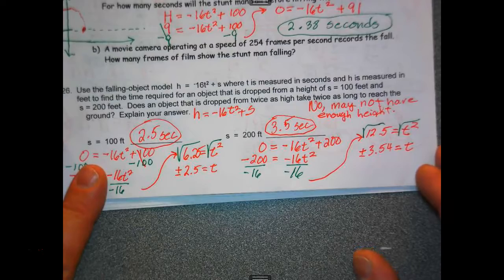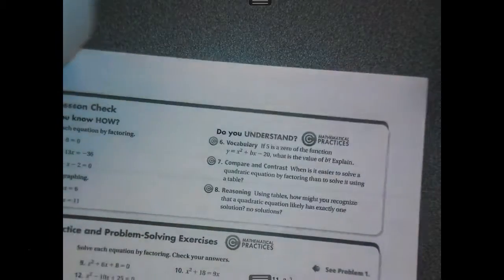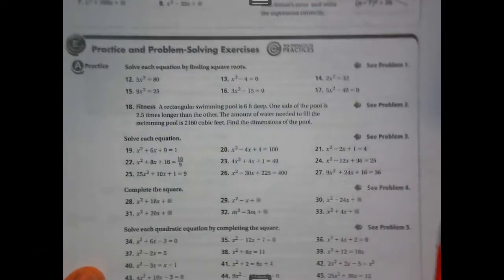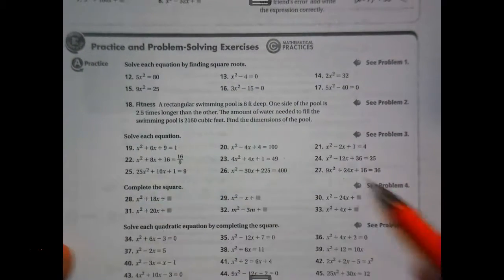All right. Those of you who did the book work, let's see, it was page 237. And we were supposed to do 12 through 17, all of them.